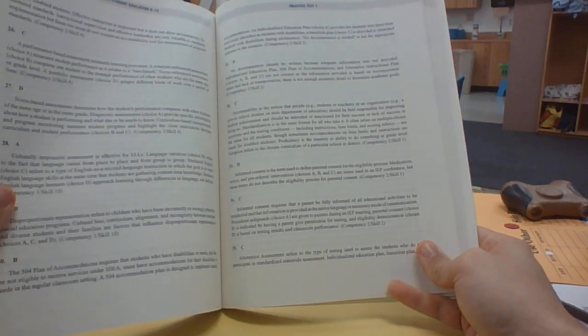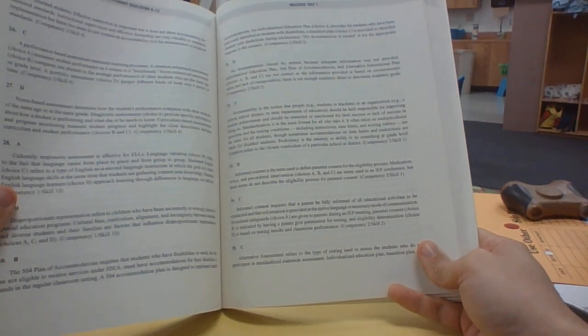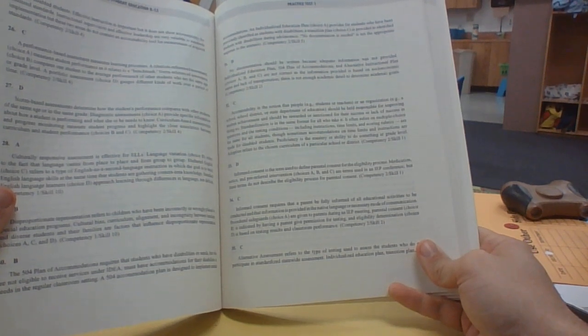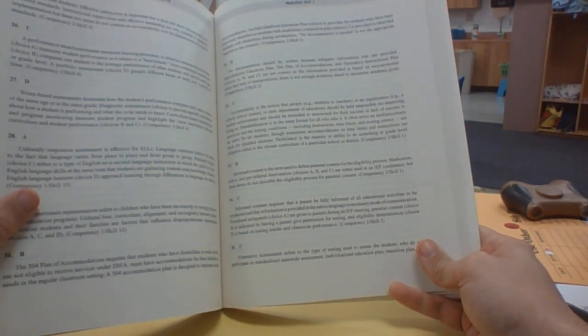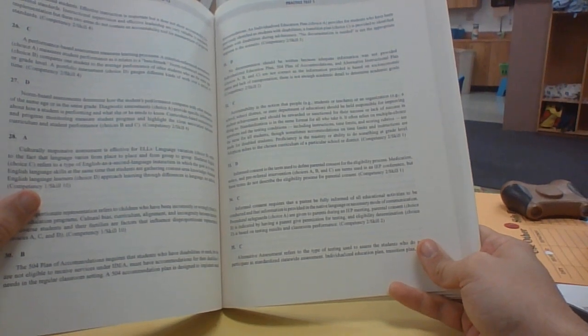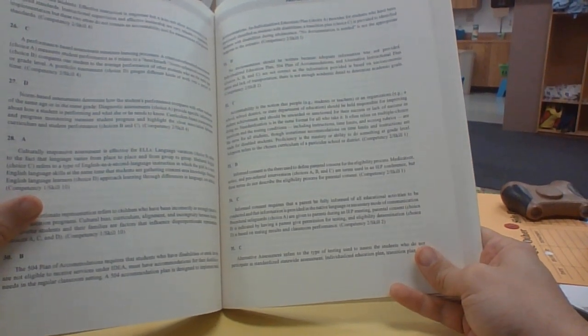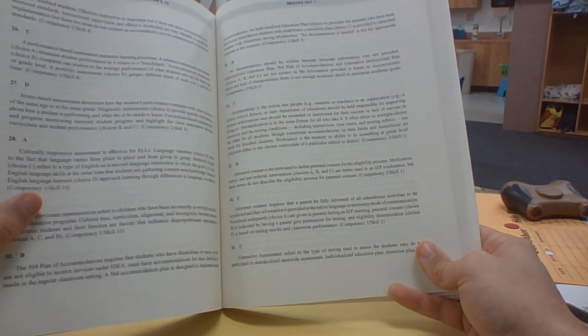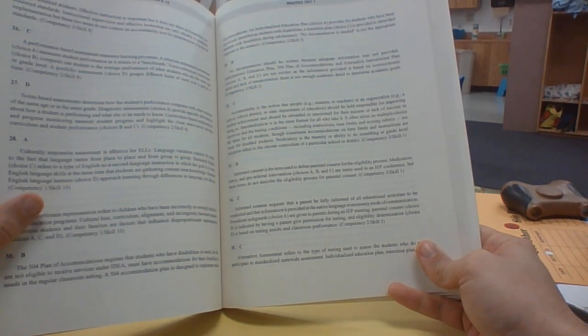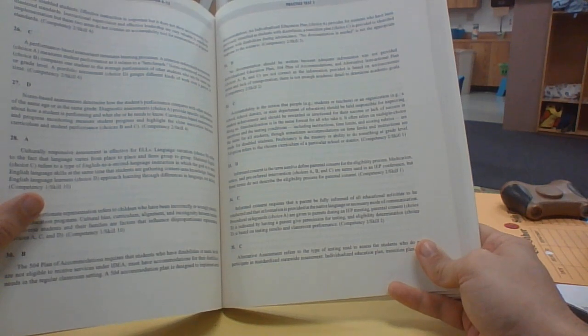31 is D, no documentation should be written because adequate information was not provided. Individual educational plan, 504 plan of accommodations, and alternative instructional plan, choices A, B, and C, are incorrect as the information provided is based on socioeconomic status and lack of transportation. There is not enough academic detail to determine academic goals. 32.